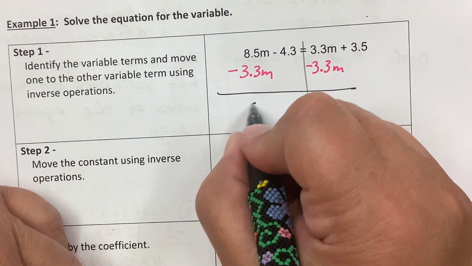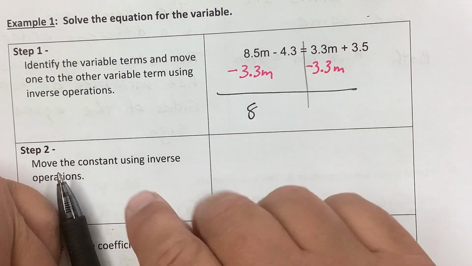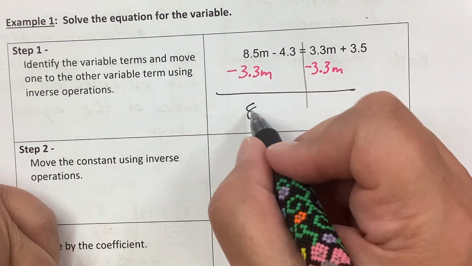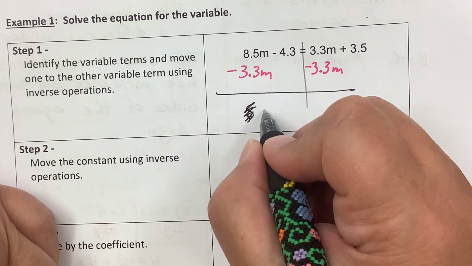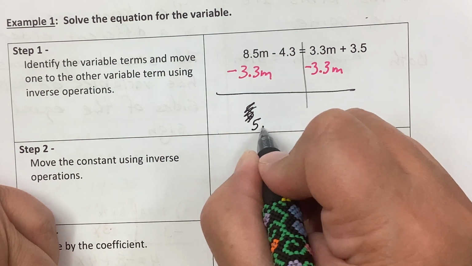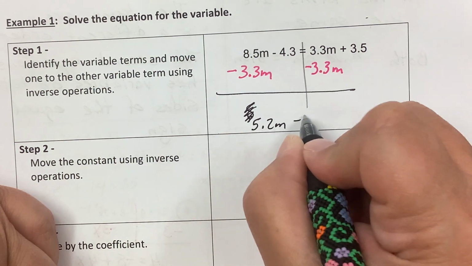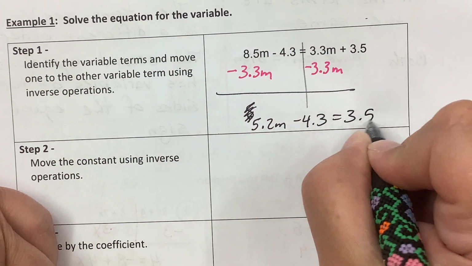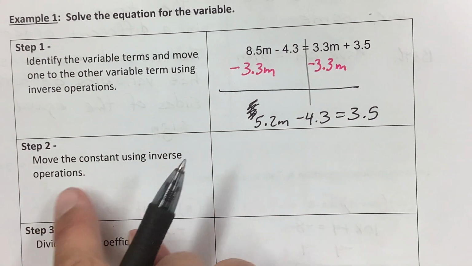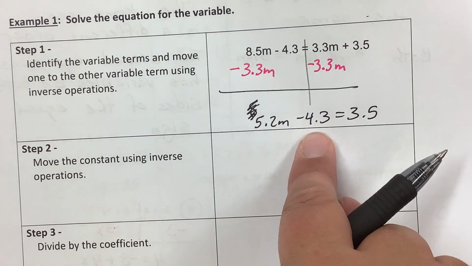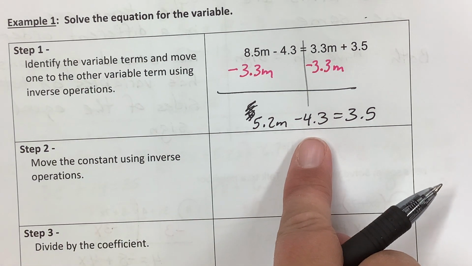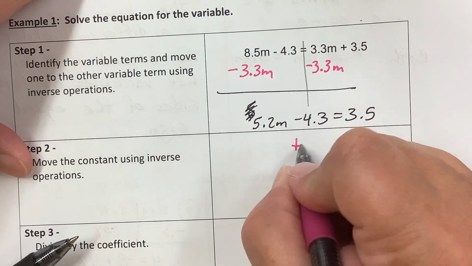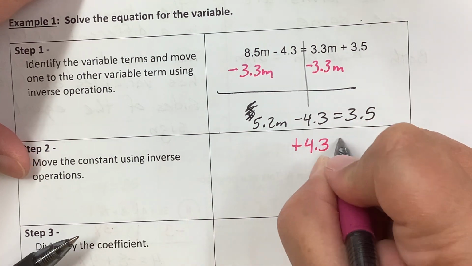And I get 8. No, I don't. 8 minus 3 is 5, Bono. I get 5 2/10 m minus 4 3/10 equals 3 5/10. Move the constant. All right, so that's the constant. The constant is the number that does not have a variable. So now the opposite of subtraction, add 4 3/10 to both sides.